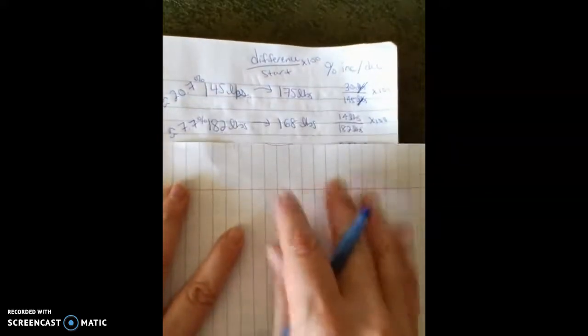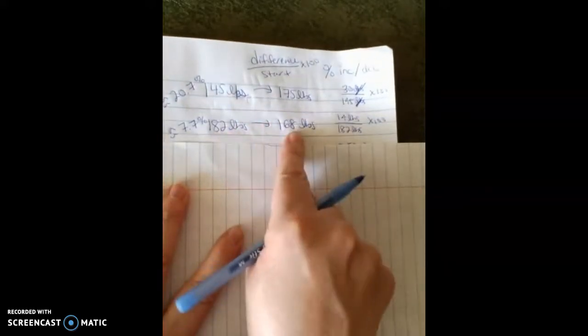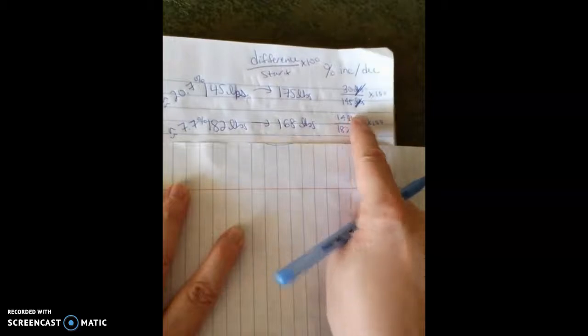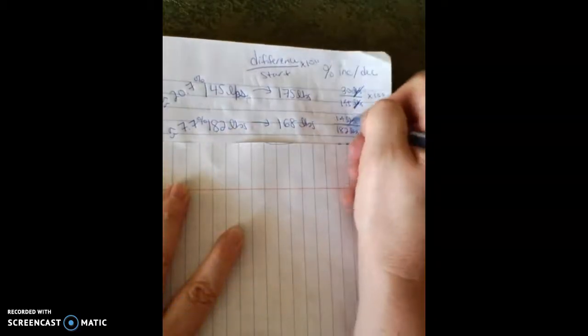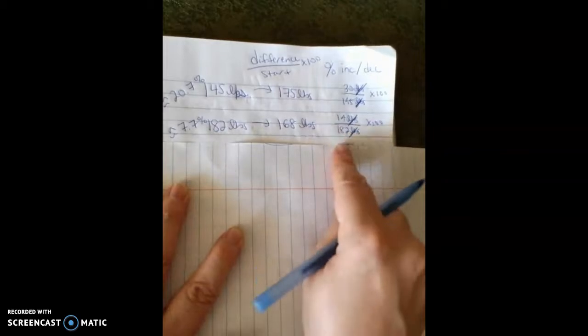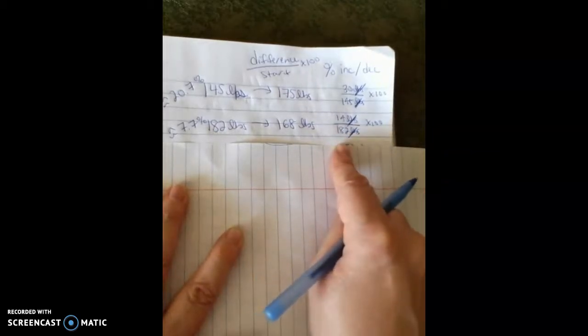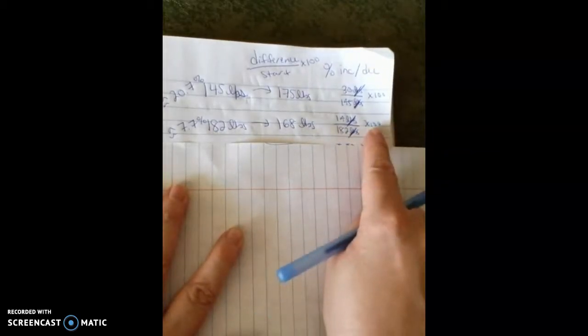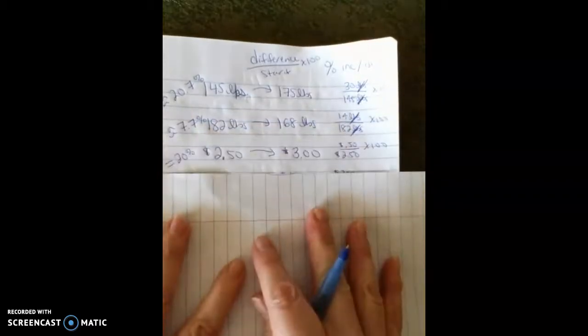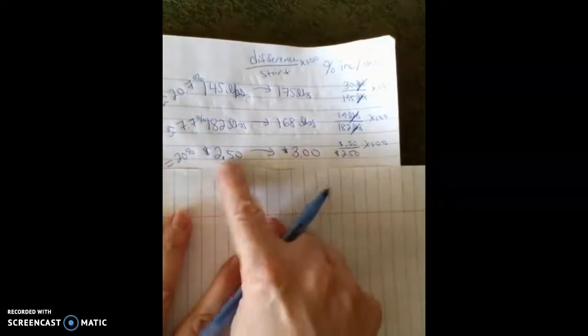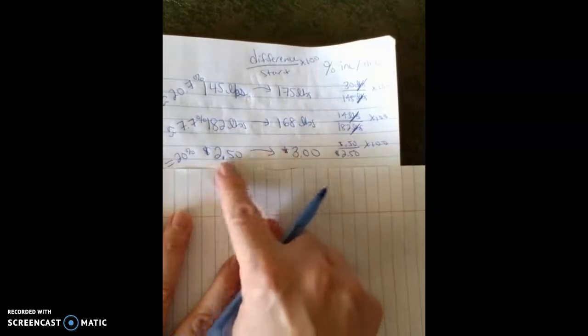Okay, the next person, again, I found the difference. I subtracted. I got 14 pounds divided by the starting weight. Always divide by the start. Again, your units cancel. That's why percents don't have pounds or dollars or anything. They're just percents. Multiply by 100 to convert the decimal. I got about 7.7%.